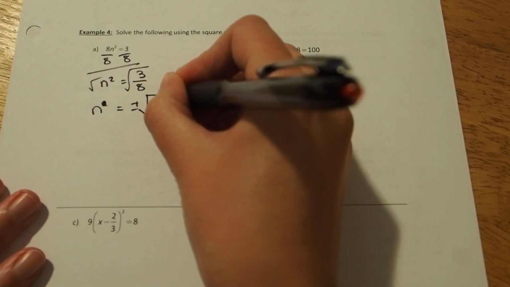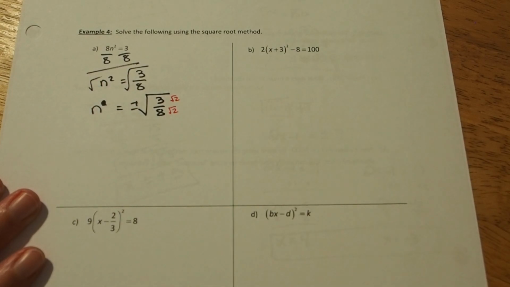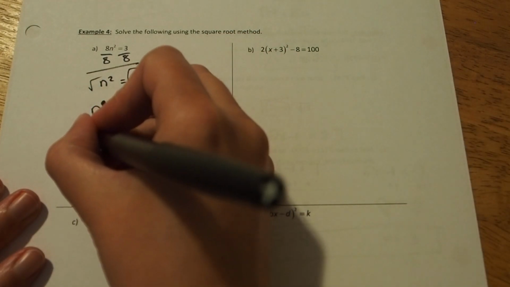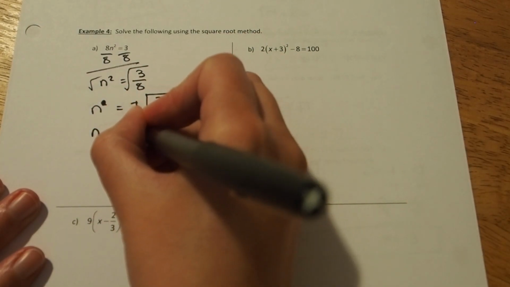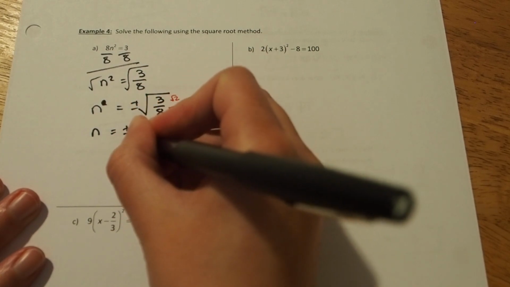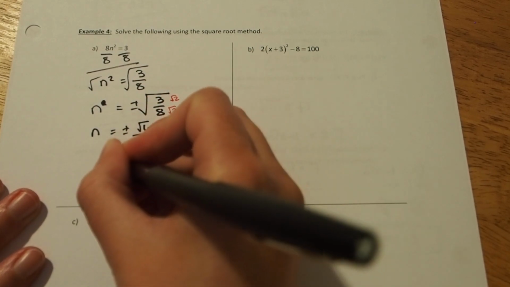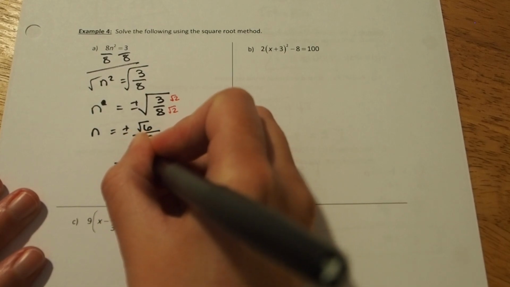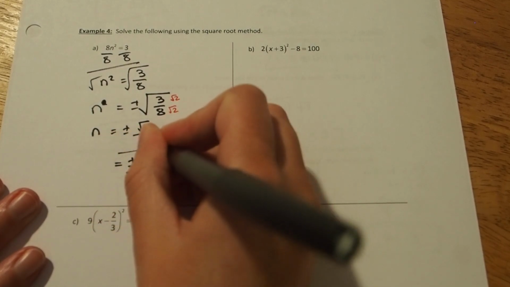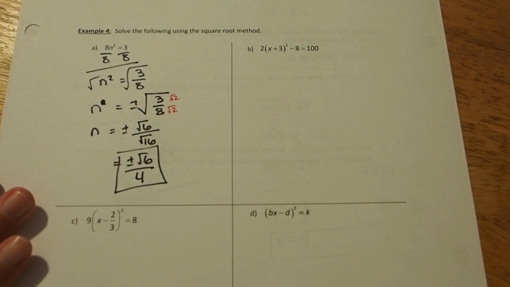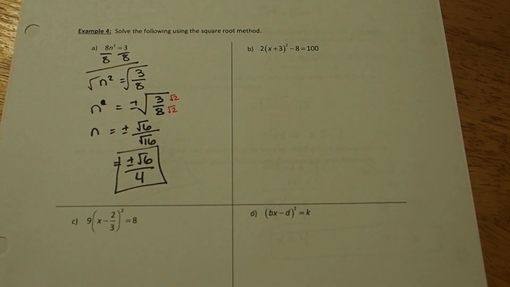So I'm going to multiply by square root of 2 because I know that 8 goes into 16 as the smallest perfect square. So n is going to equal plus and minus the square root of 6 over the square root of 8 times 2 is 16 equals plus and minus the square root of 6 over 4. And again, that's simplified because there's not a fraction inside the square root and because there is no radical in the denominator.